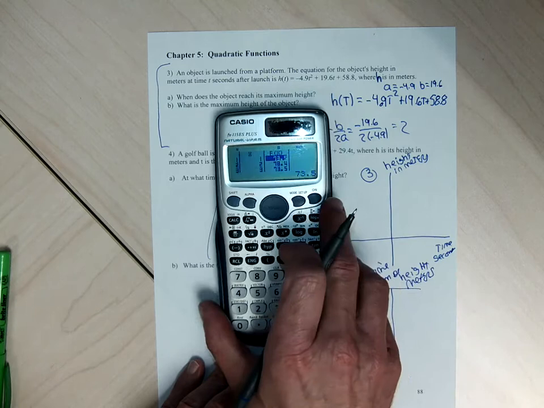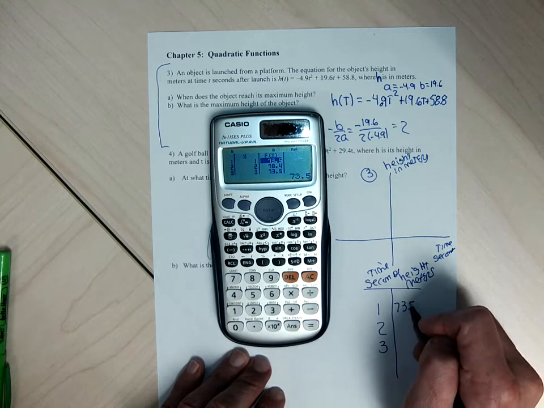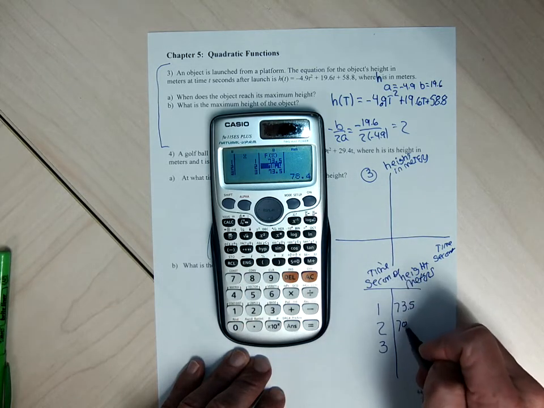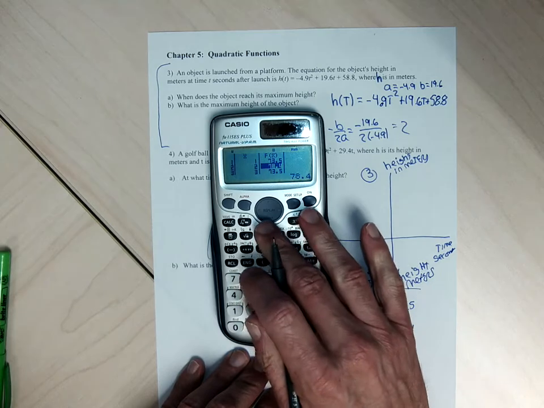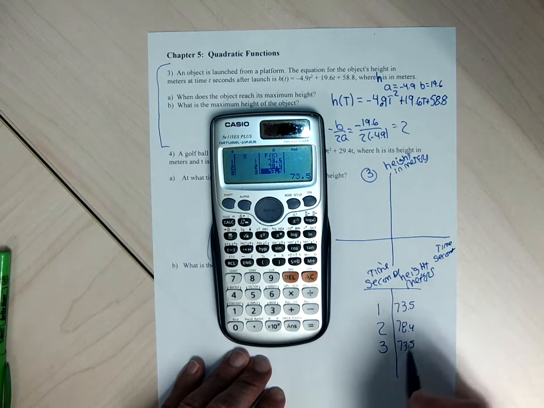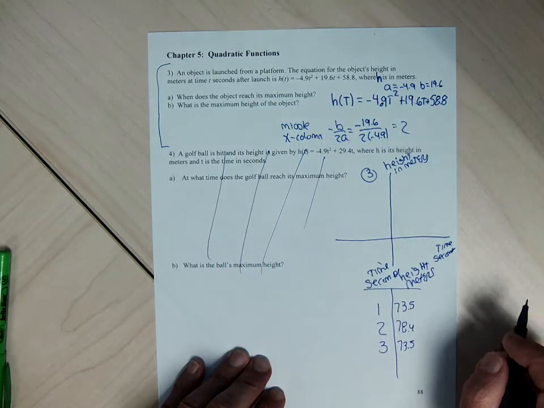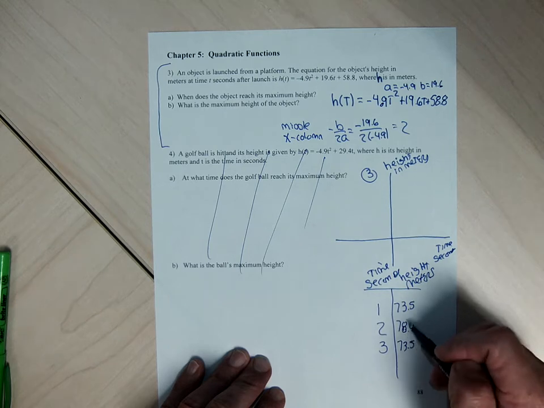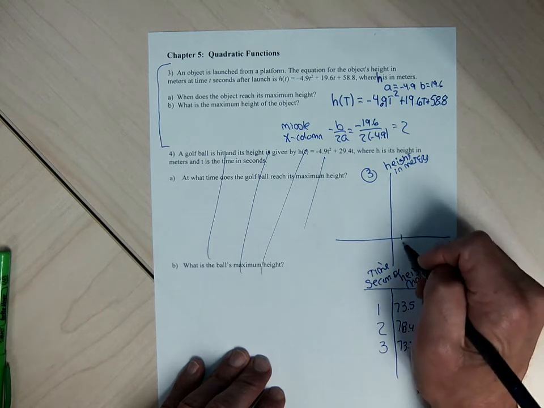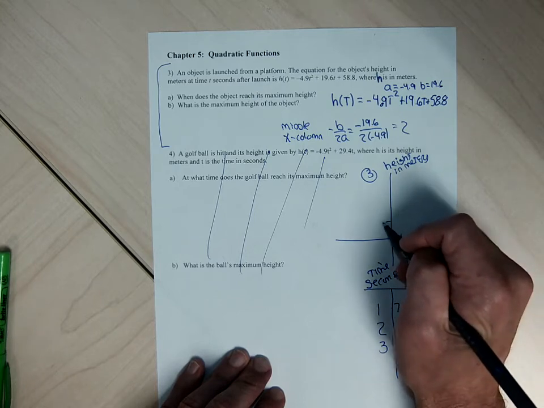It says at 1 second, the object's height is going to be 73.5 meters. At 2 seconds, the object's height is going to be 78.4 meters. And at 3 seconds, the height's going to be 73.5 meters. Again, the vertex is going to be a maximum point. And so the y value of the vertex is bigger than all the other y values. So the best I can, really, really crudely graphing these, I'm going to go by 25 is on my y-axis.